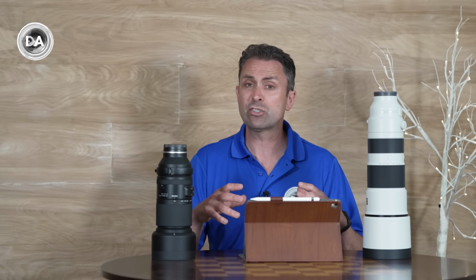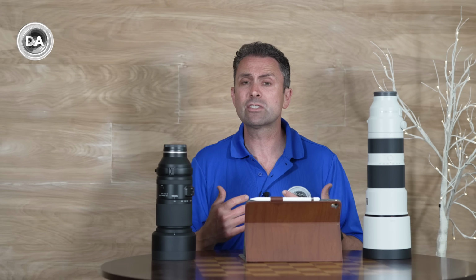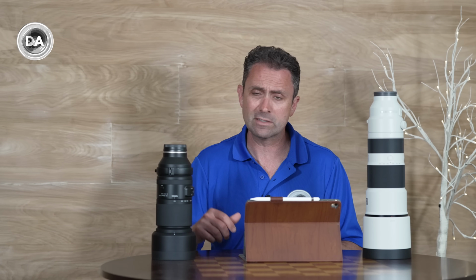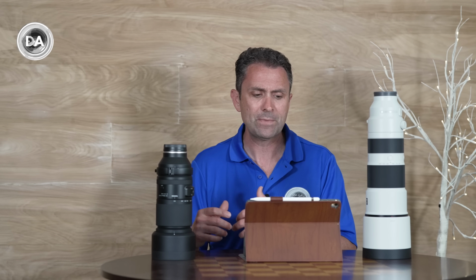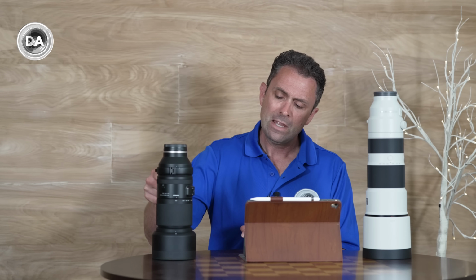If you value transport, maybe you have a restriction of how much luggage you can carry going on safari, or if you're backpacking and you only have so much room in your carry solution, whatever it is, the Tamron gives you a lot more versatility on how it can be stored and how it can be transported.